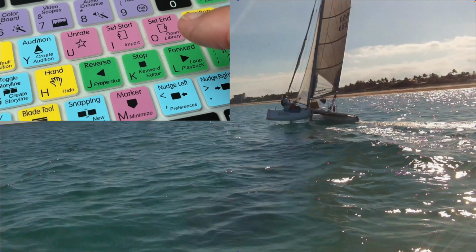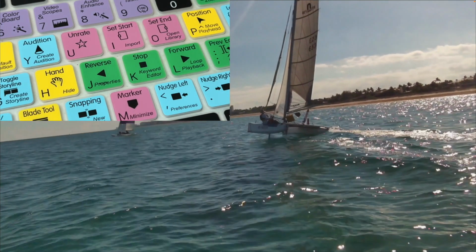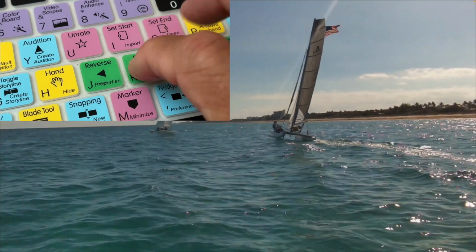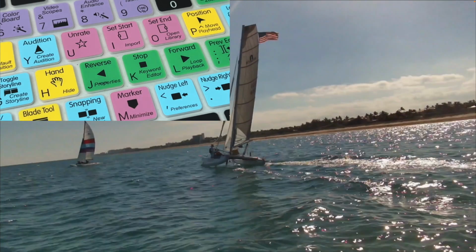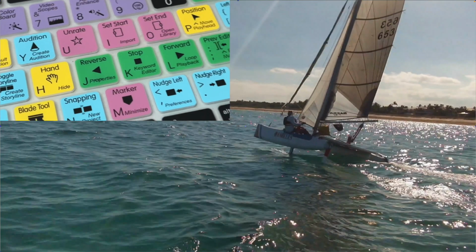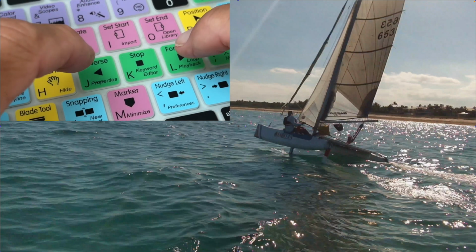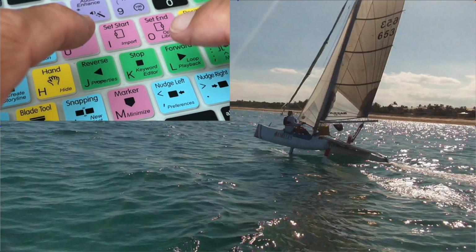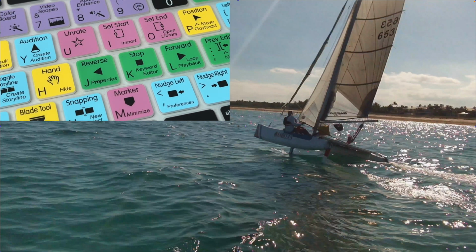So if you want to go forward, you hit L. If you want to stop it, you hit K. If you want to reverse the clip, you hit J. Again, stop it, you hit K. So these are your little quick keyboard shortcuts that you can use in the project that you're making, once you've filled your full screen like I have.